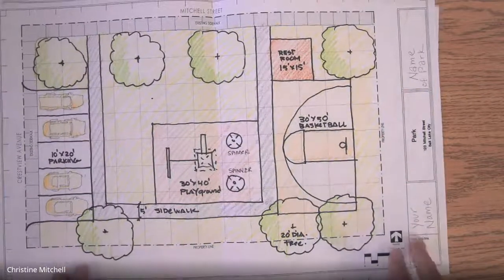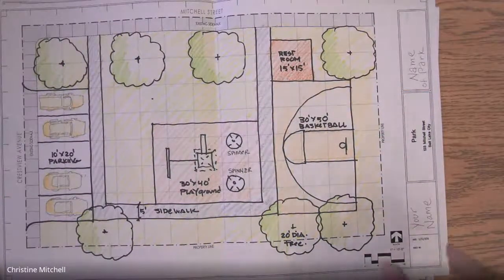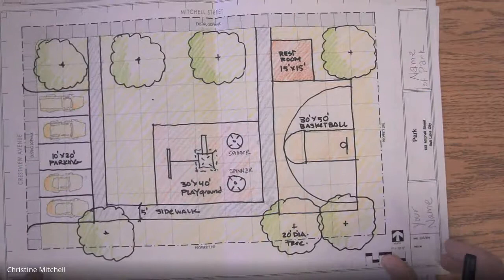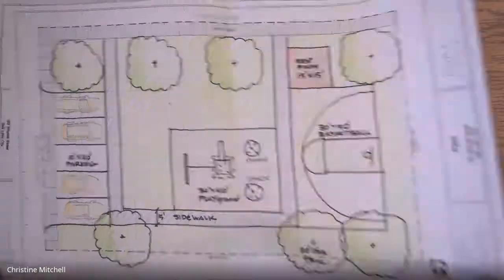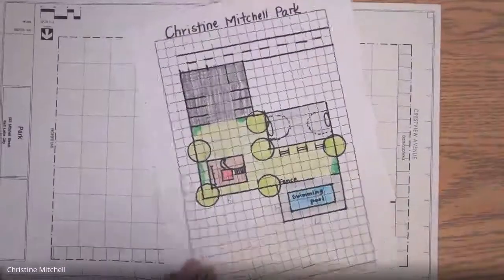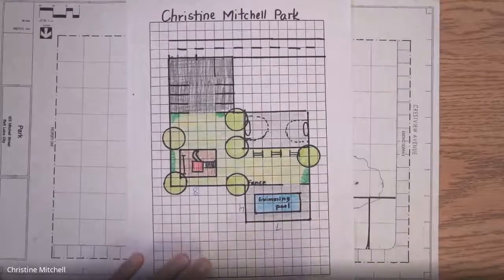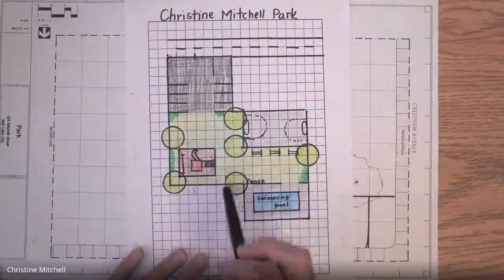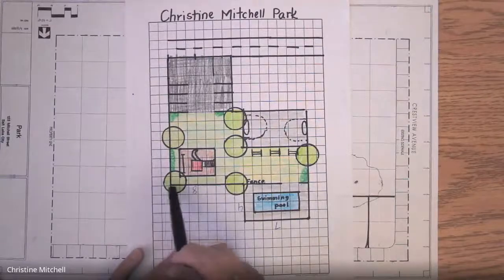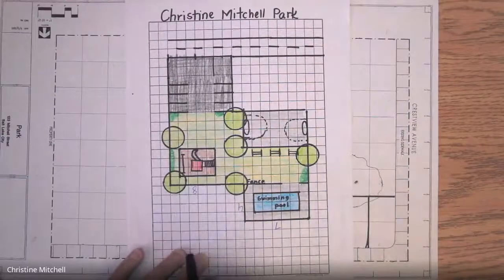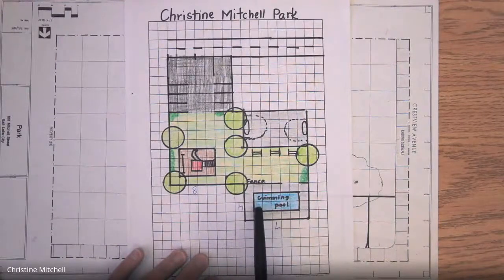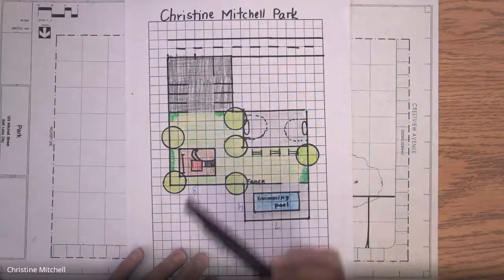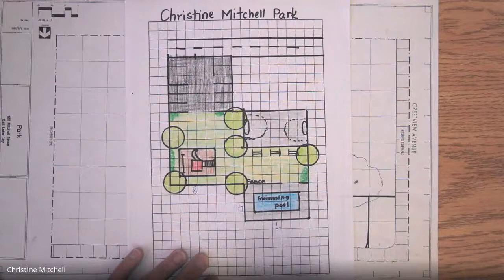Okay, so this is just an example. I will post these pictures on Google Classroom so that you can look at them a little bit better. This is a smaller version of it. But again, these circles represent the trees, the canopies of the trees. This would be a playground. These could be like benches. Maybe you want to add a swimming pool for one of the optional things you can add.